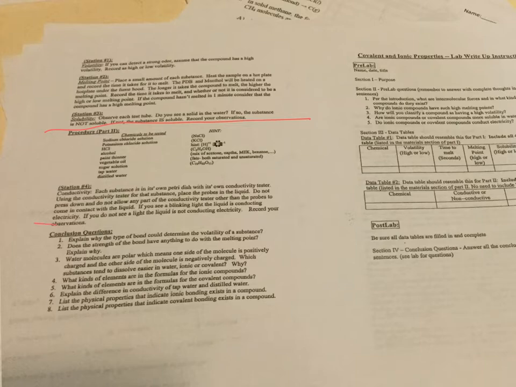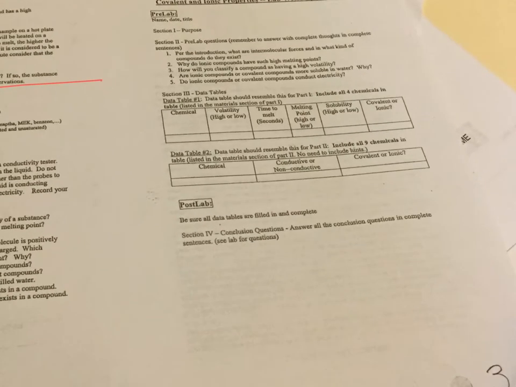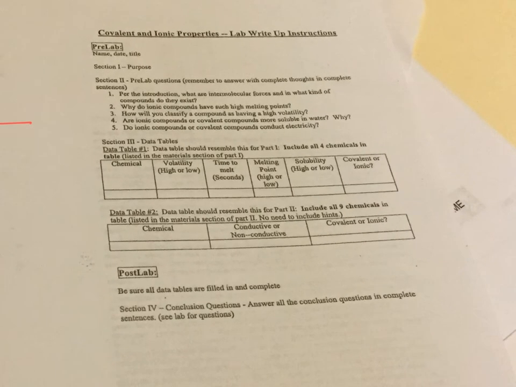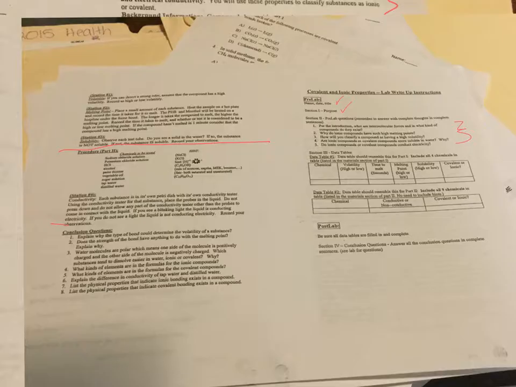So what I need you guys to do right now is follow your pre-lab instructions here. It's just the usual name, date, title. You're going to put your purpose. You're going to answer these pre-lab questions. You're also going to create a data table. You're going to be recording both these data tables into your journal, and make sure you're allowing yourself to record enough data. And post-lab obviously is going to be after.